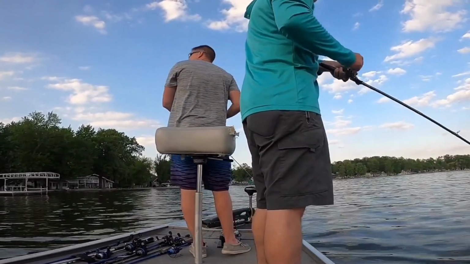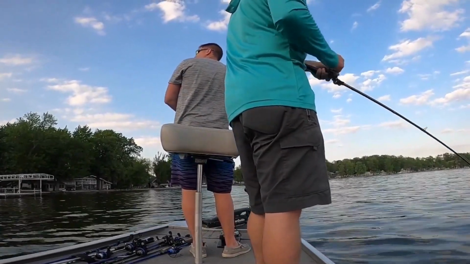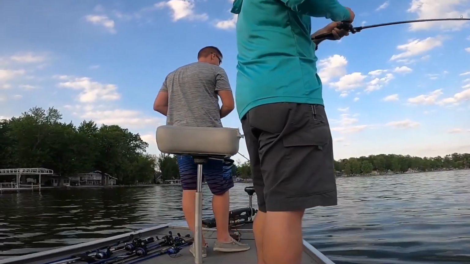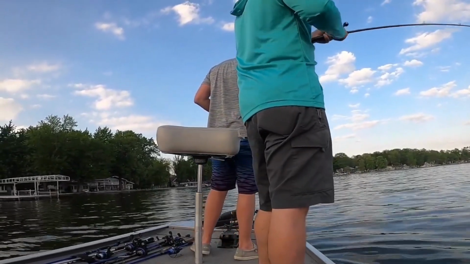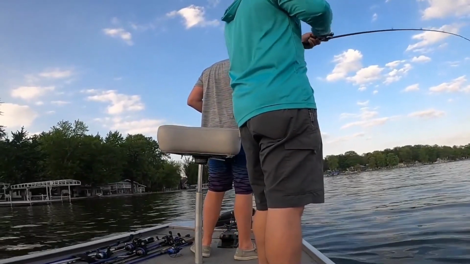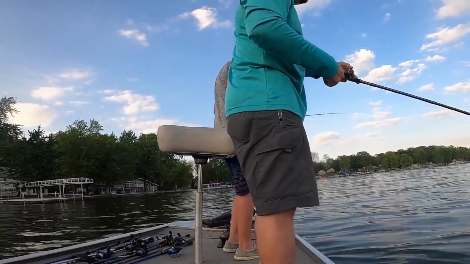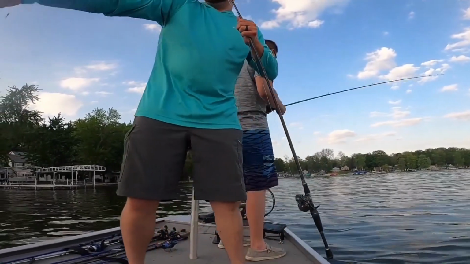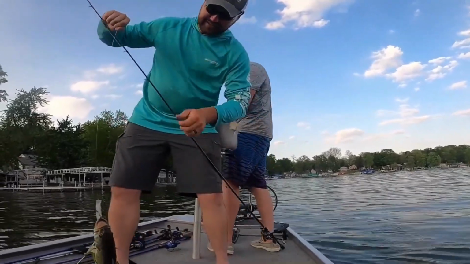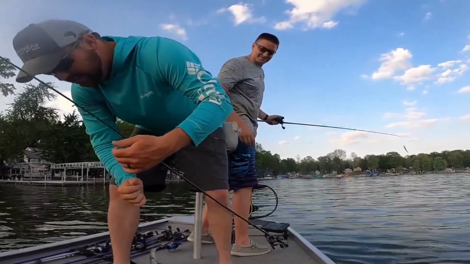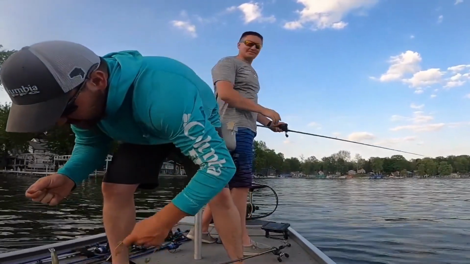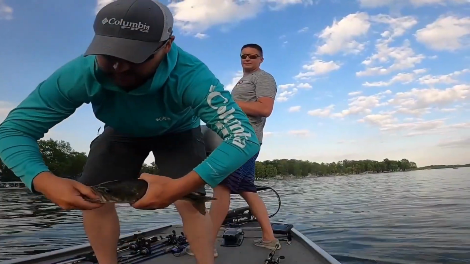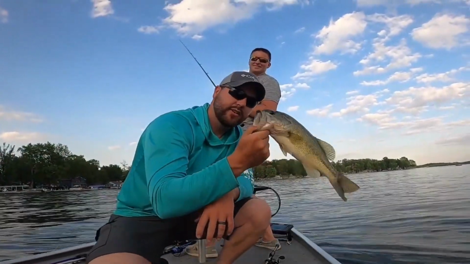Nope, that'd be a fish. On him. Get out of that grass. Too bad. Look at that. Good deep. Recording now. Little jerkbait fish.